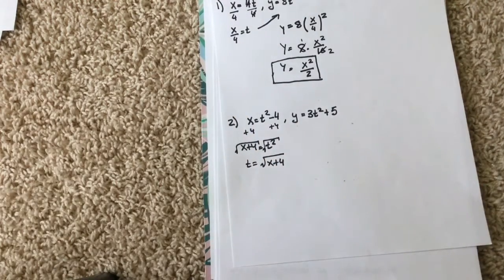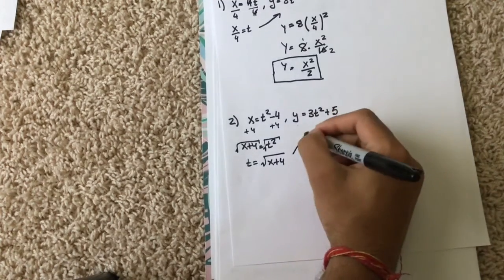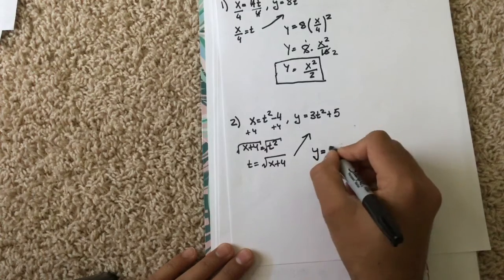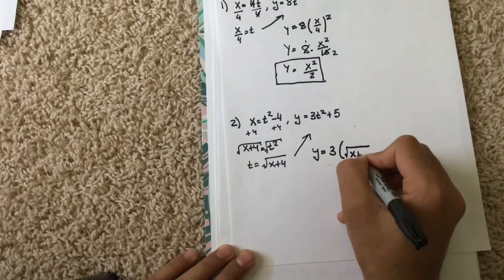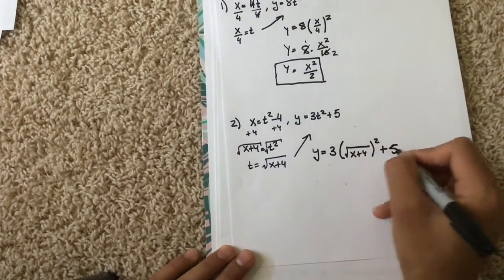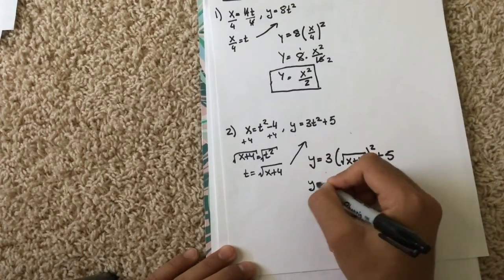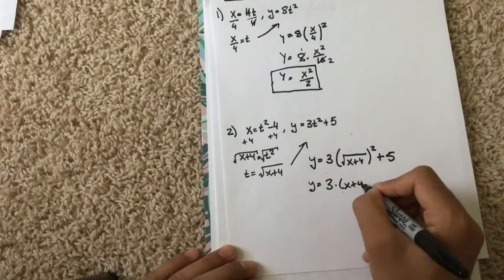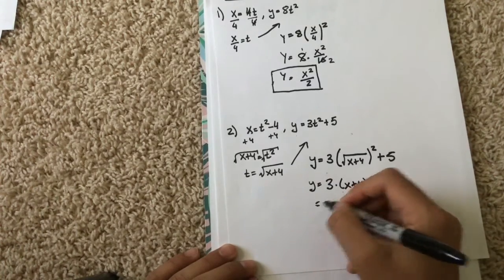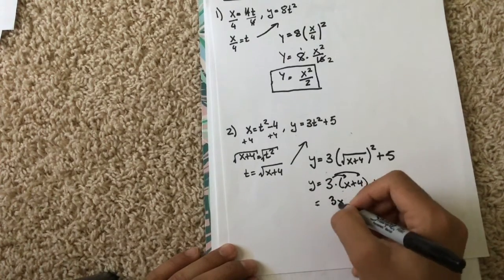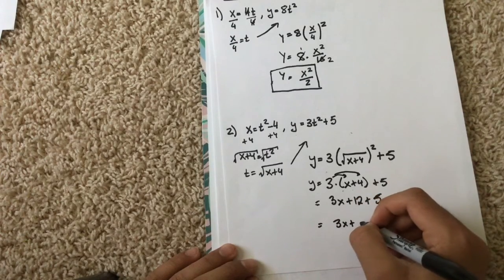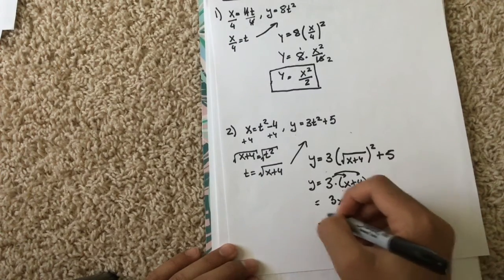Now that we have what t is equal to, we can simply substitute into the y function. And now we get y equals 3 times the square root of x plus 4, squared, plus 5. And we just have to simplify. This square is just going to remove the square root. We're left with 3 times x plus 4, plus 5. We distribute the 3, and we get 3x plus 12 plus 5. And our final answer will be 3x plus 17.